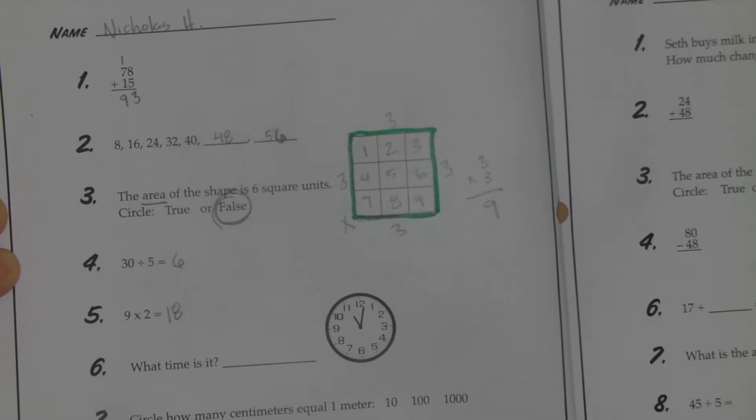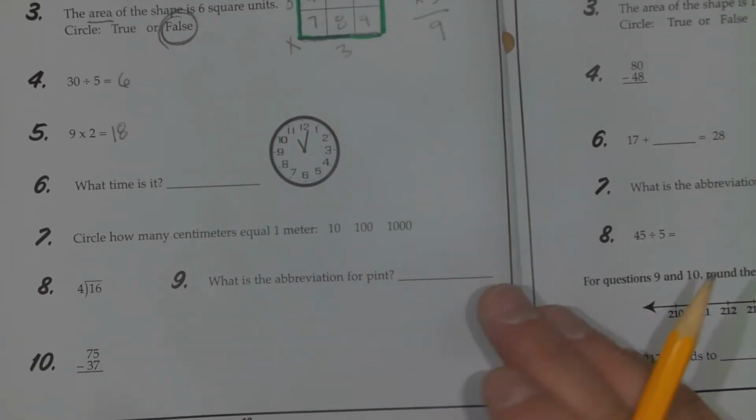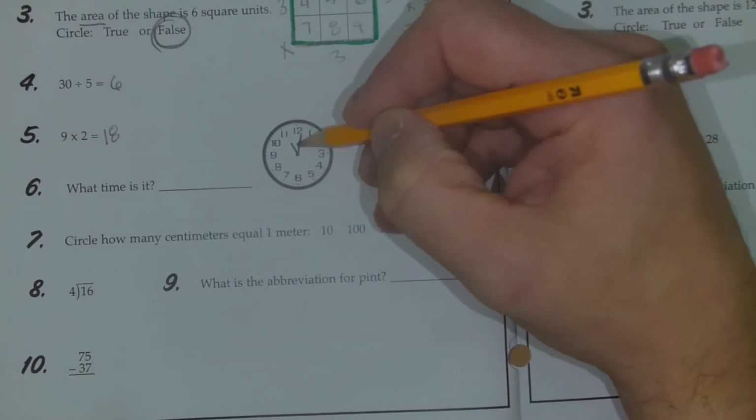Moving on to 6, 7, 8, 9, and 10. Number 6, what time is it? Remember, the hour hand is the short hand, the minute hand is the long hand. Be as precise as you can be, but we're not going to worry too much about the exact time. Circle how many centimeters equal 1 meter.